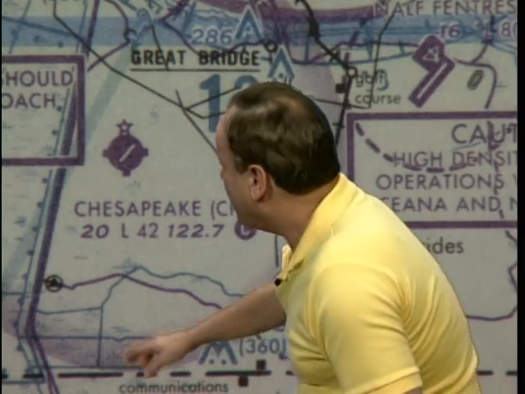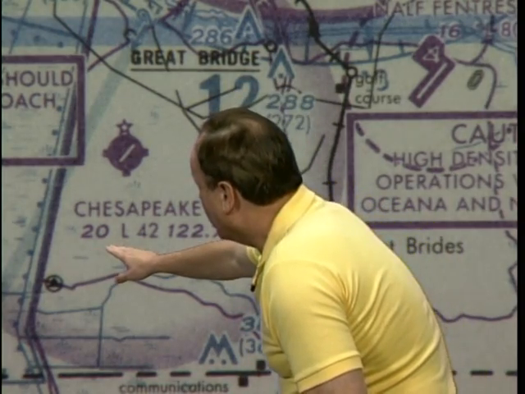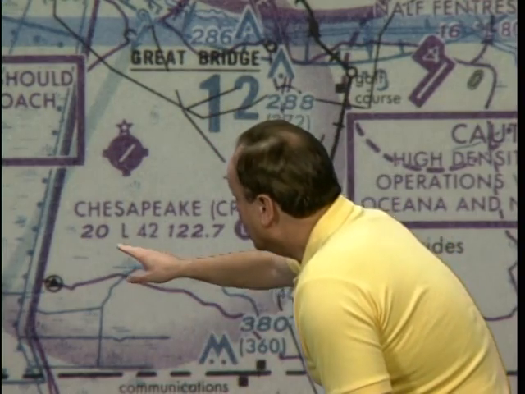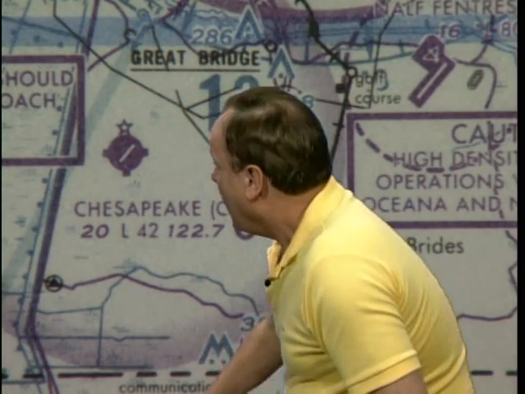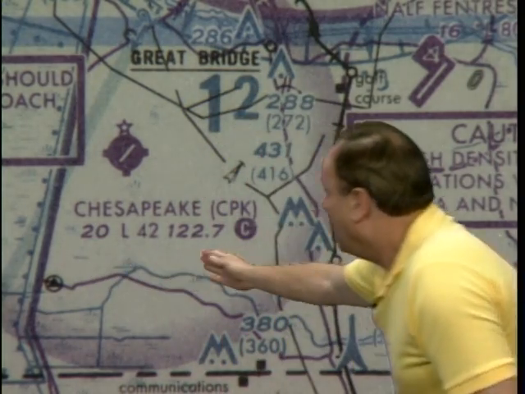Now let me ask you a question. Is this airport located on the ground or above the ground? You got it right. It's located on the ground. So it can't be 20 feet above ground level, or AGL. It's got to be 20 feet above sea level, and the term for that is MSL. Whenever they ask you the elevation of something, they're asking you how high it is above sea level, and this airport is 20 feet MSL.